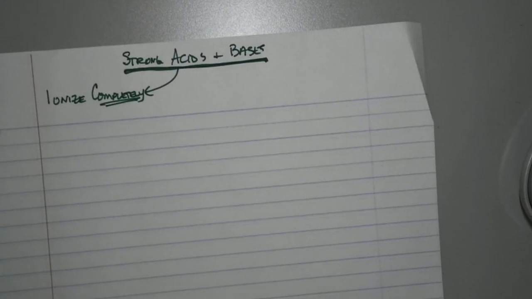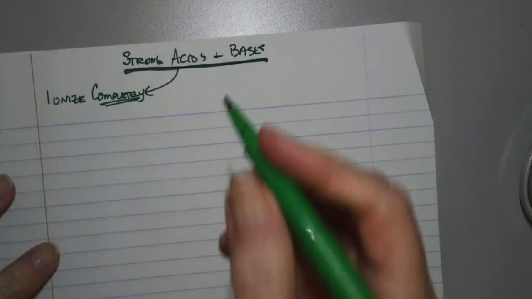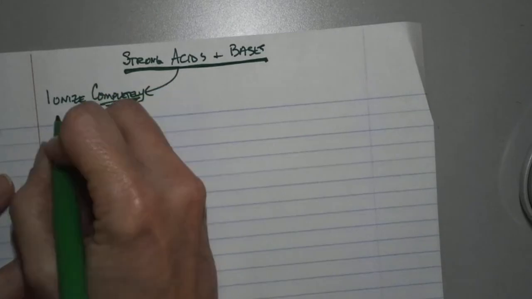Remember, that's not why we need the equilibrium expression. It's not the strong acids and the strong bases that cause us to need to talk about reversible reactions. It's the weak ones, where the reaction of them splitting into two ions doesn't go to completion. So when we talk about strong acids and strong bases, they ionize completely in solution.